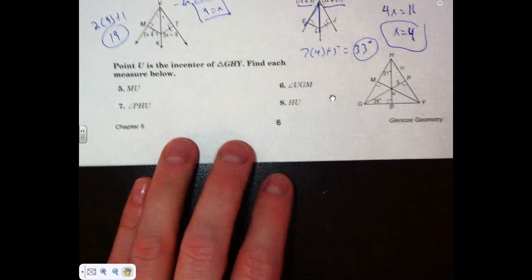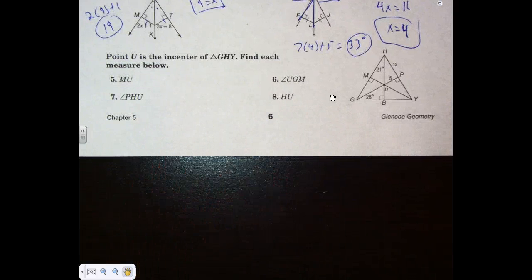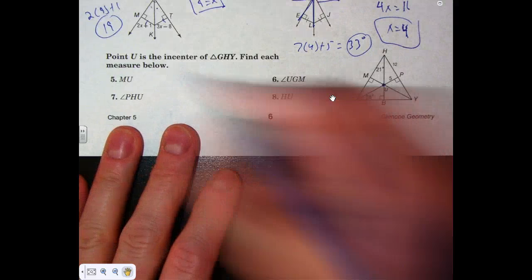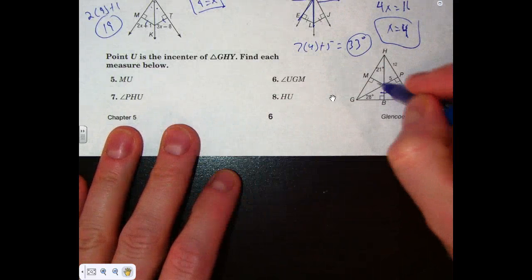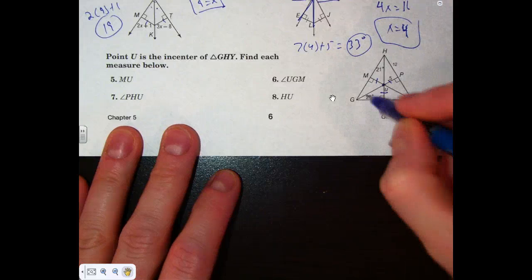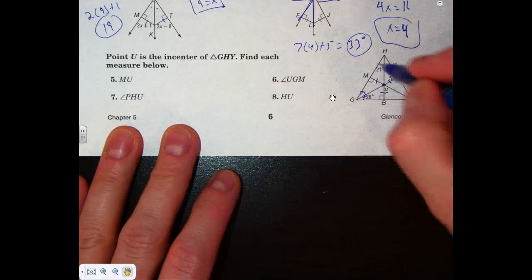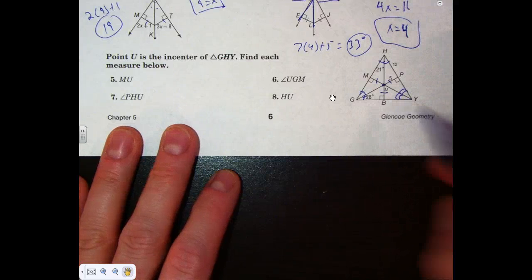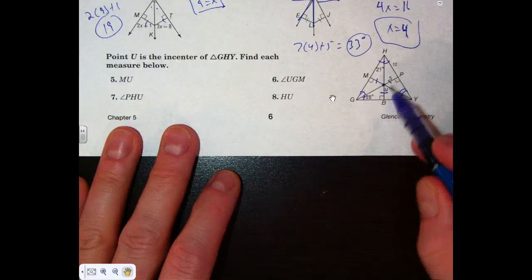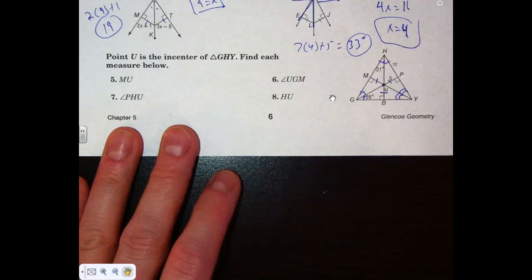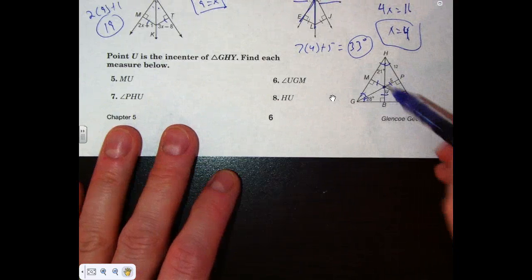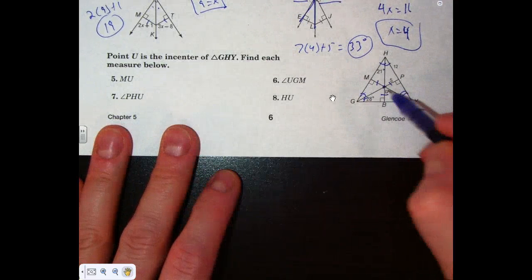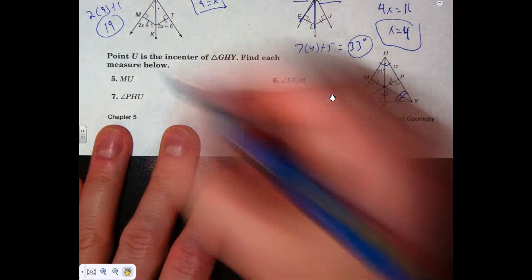Now questions 5, 6, 7, and 8 are working with the incenter. The incenter, point U, which is what they've told us, is equidistant from the sides of the angle, and it also is on the segment that bisects all the angles. So we know that every angle has been bisected in the triangle, and this point is the same distance from all the sides, which is why we can draw that circle on the inside if we want to. So the question is, how long for number 5 is MU? Well, PU is 5, so MU has to also be 5.